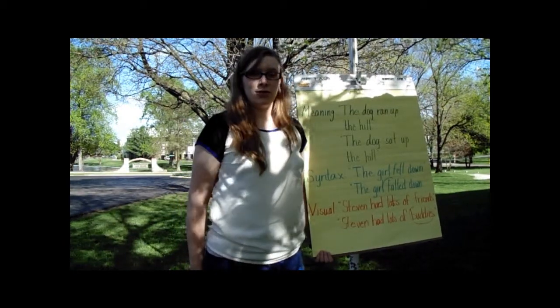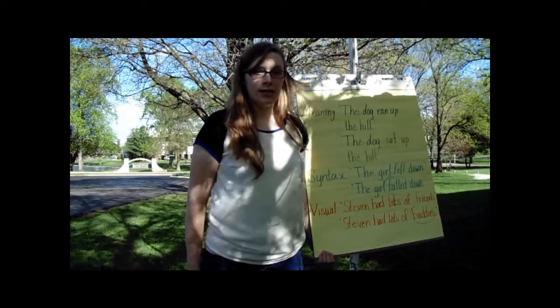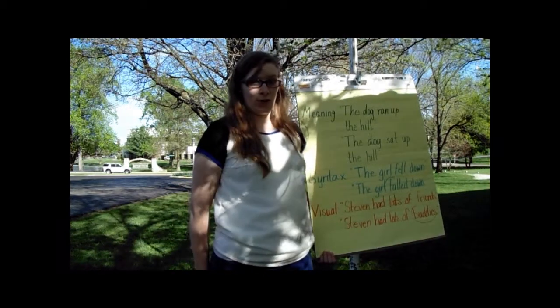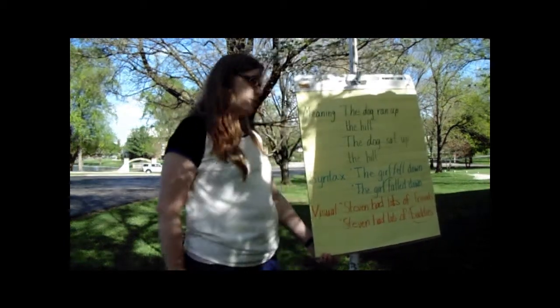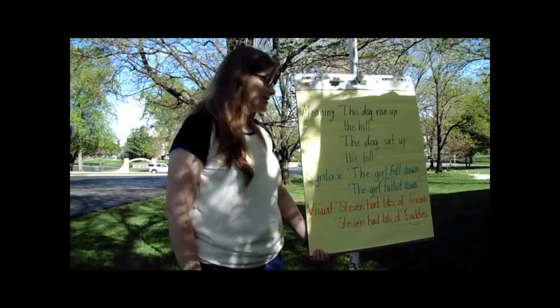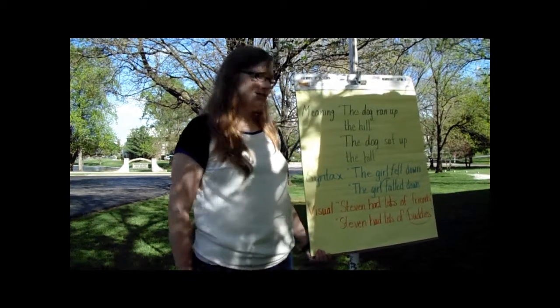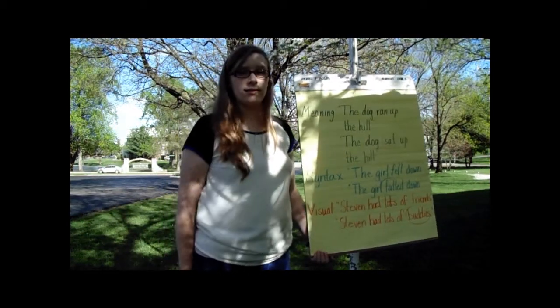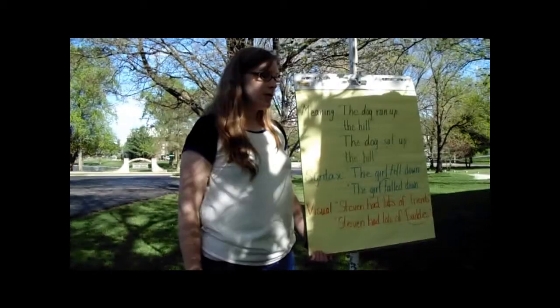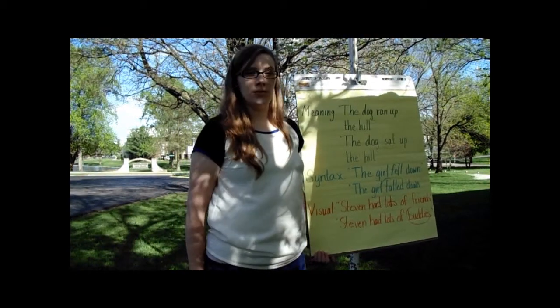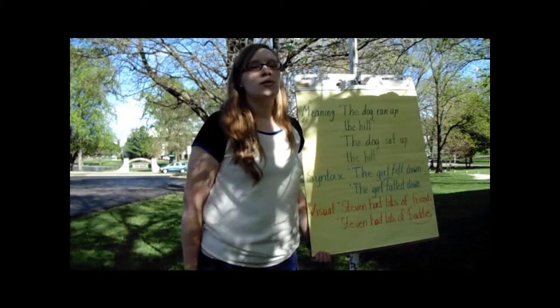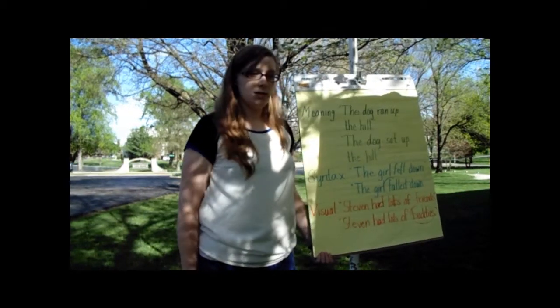Our third and final error is a visual error. A visual error occurs when a student reads a word incorrectly and does not self-correct, and the spelling of the words do not resemble each other. Here's an example. Stephen had lots of friends. That's the sentence in the text. Stephen had lots of buddies is what the student read. Buddies and friends share similar meanings, and they both work syntactically, but they are not visually alike.